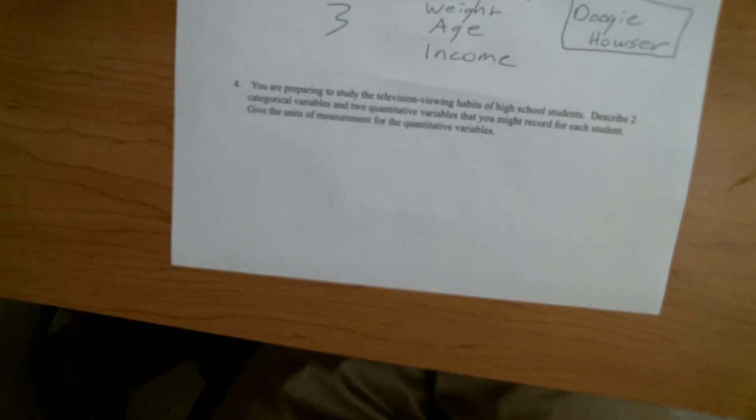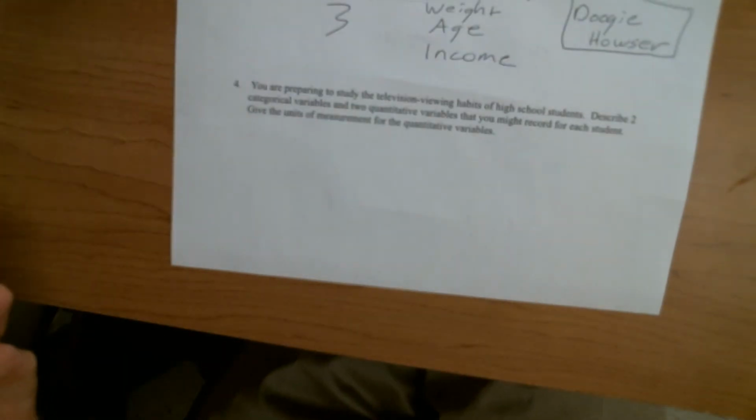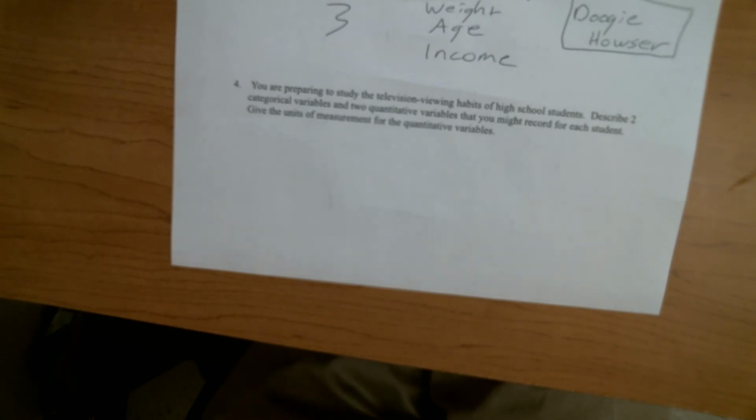There's a phrase that says garbage in, garbage out. If you're not collecting good data, you're not going to come up with good results, even if you have the best techniques available.